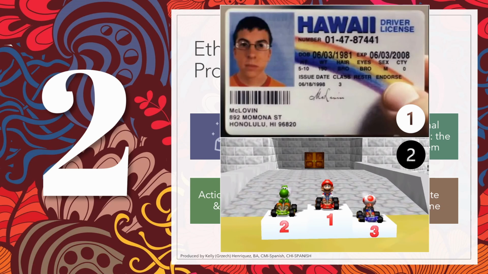So step 2 of the CHIA ethical decision-making process is to identify, ID, and clearly state the problem. And then part 2 is to consider the ethical principles that may apply and rank them in applicability.